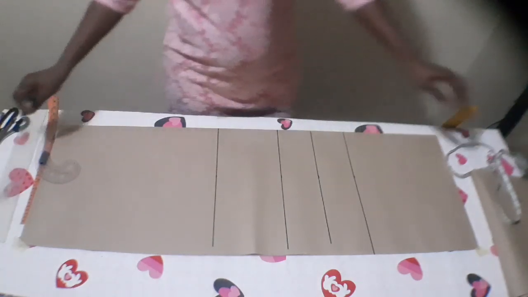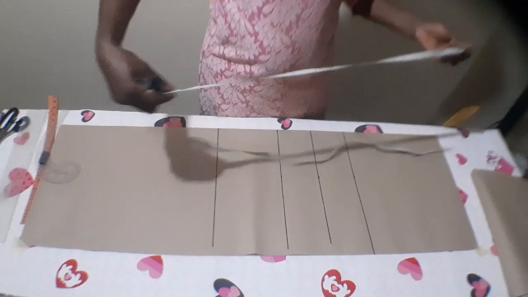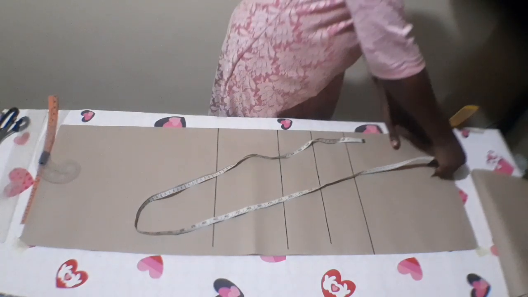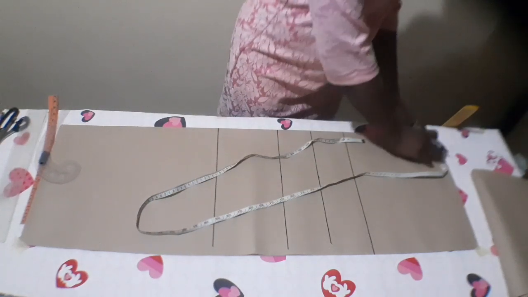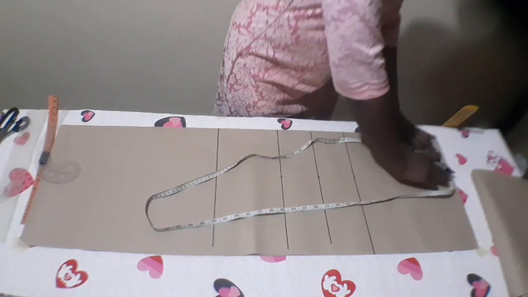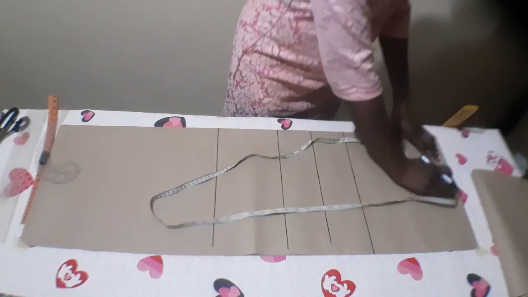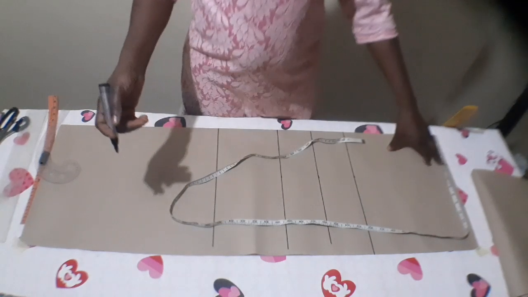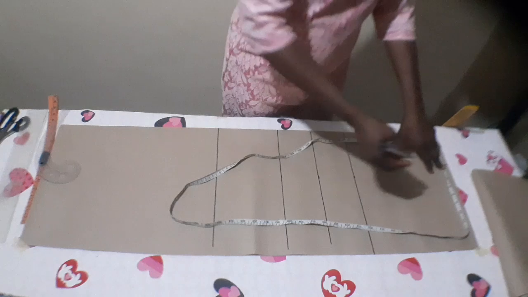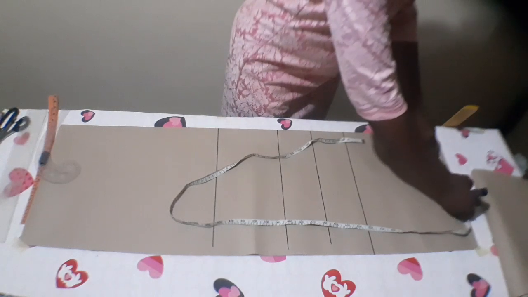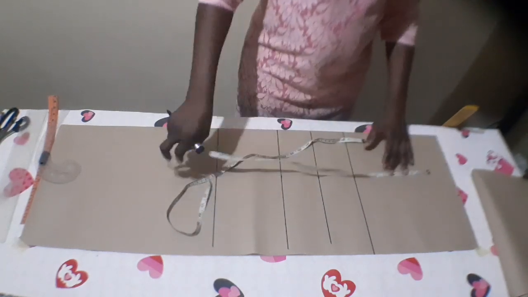So after that, on my shoulder line, I'm going to input my neck width, which is 3 inches, or let me make it 4 inches. My shoulder measurement is 15 inches divided by 2 is 7.5 plus half-inch seam allowance, 8 inches.